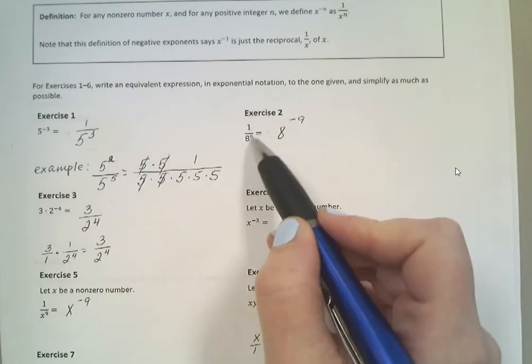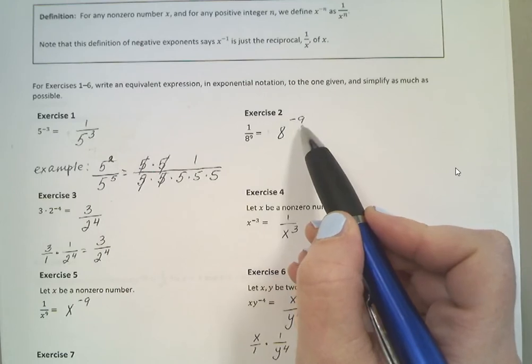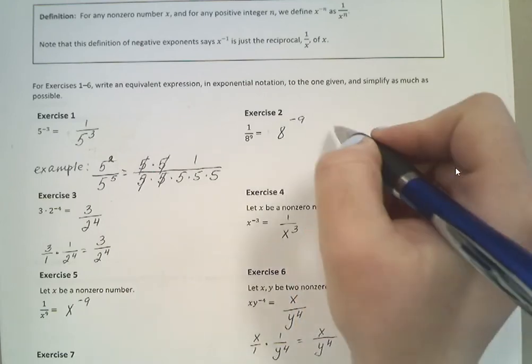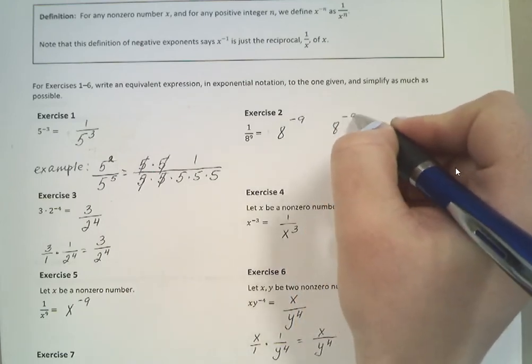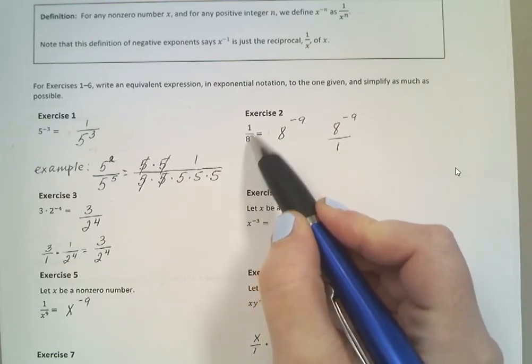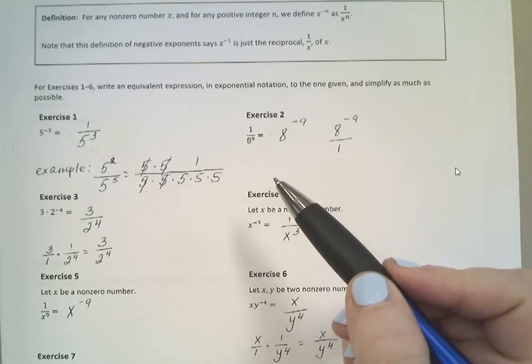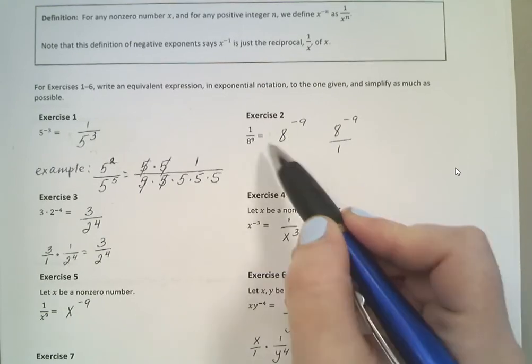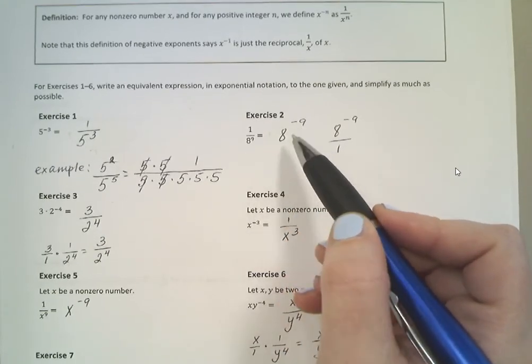Exercise 2, 1 over 8 to the ninth is the same as 8 to the negative 9. You can even write it as 8 to the negative 9 over 1. This way you will be able to see that when we have this fraction, we can just flip it over and the exponent is going to change its sign. Okay.